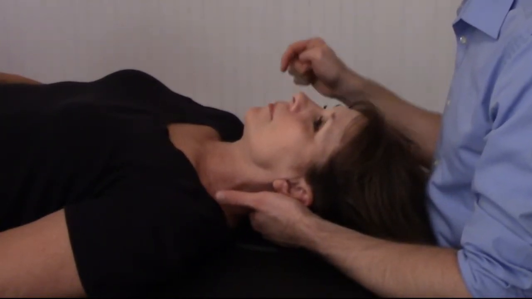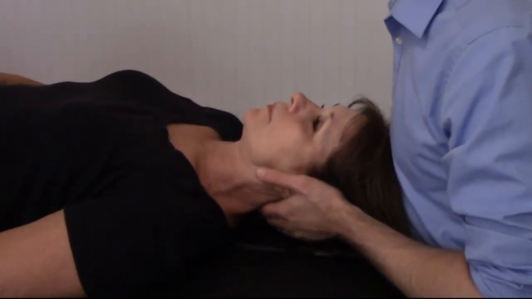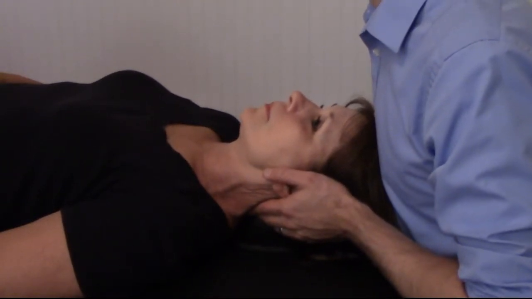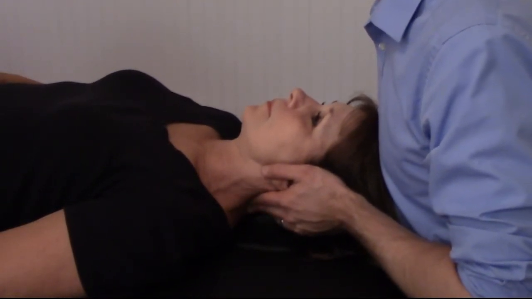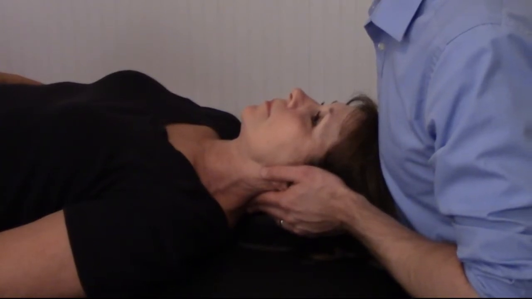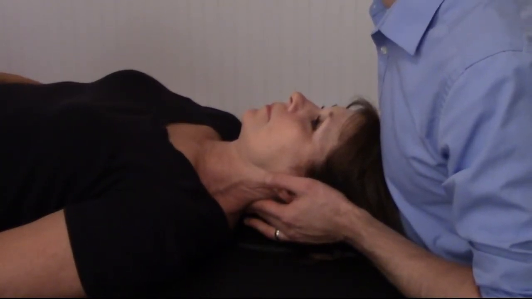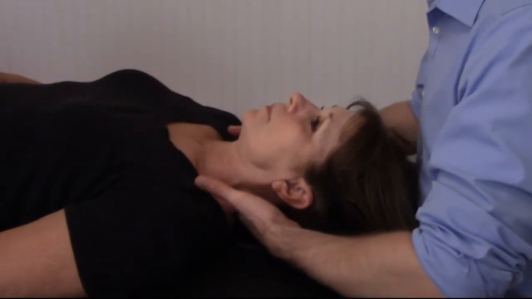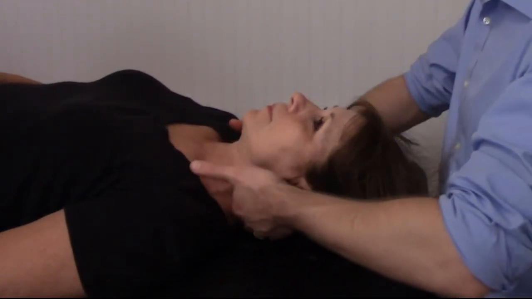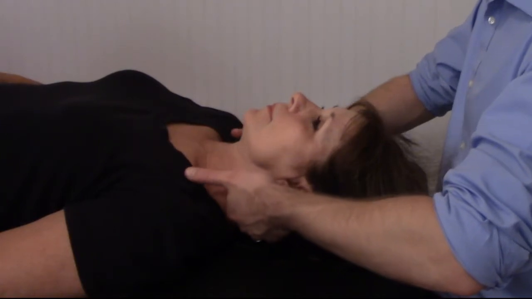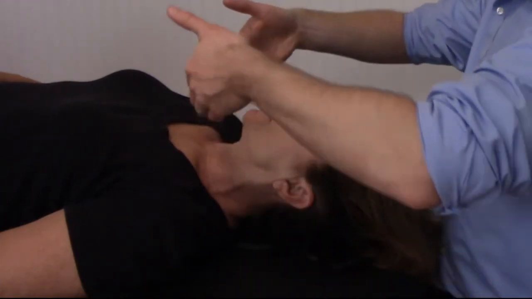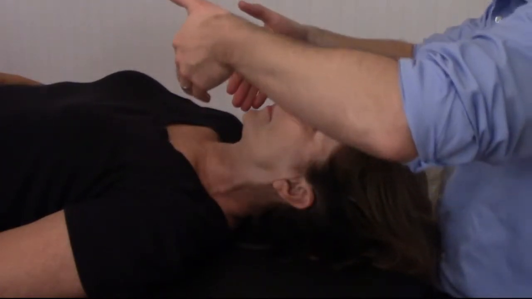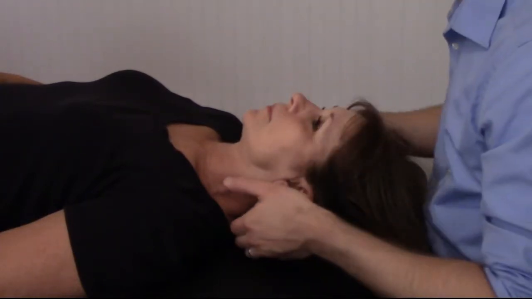Now I did find a restriction here. All right, she did not move very well to the left, and this is around C5. All right, so I come down to C5 here, and what I'm going to do is try to, with my fingers, get it to rotate and bend the way that I want it to move.